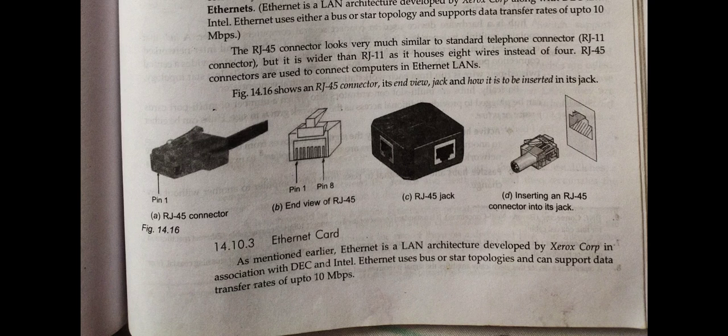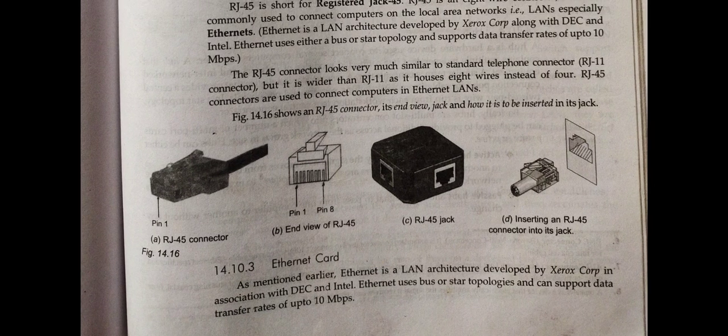Next is the Ethernet card. The Ethernet card means the LAN card that should understand the signals, because the signals are coming through these 8 wires. Those 8 wires end in the RJ45. Now this RJ45 should be connected to something, so it should have a jack in your computer. That is the Ethernet card, where the RJ45 can get inserted. That is the Ethernet card of your computer.